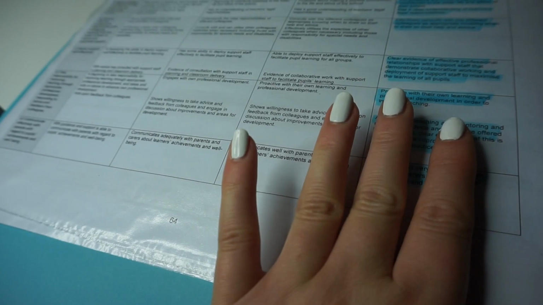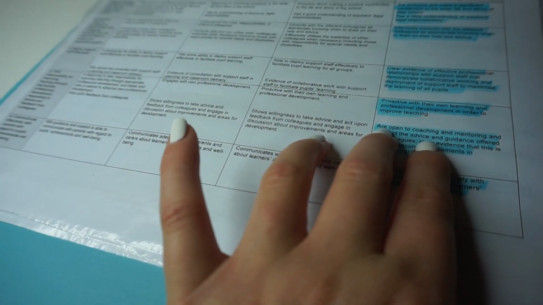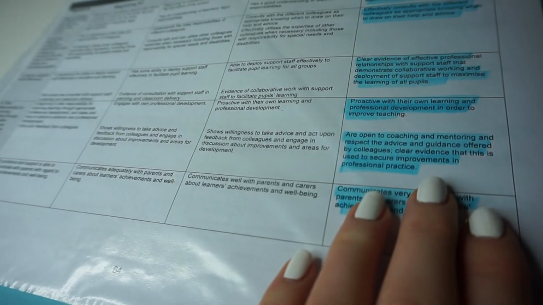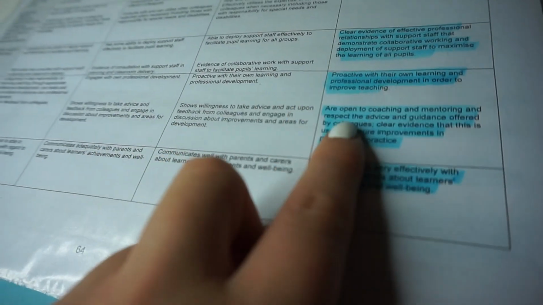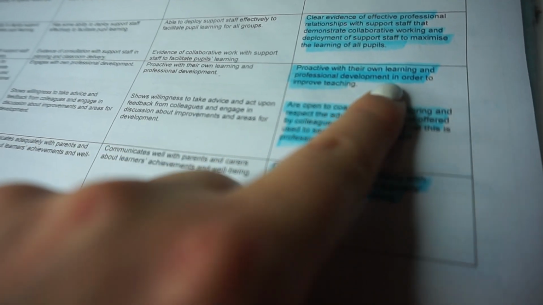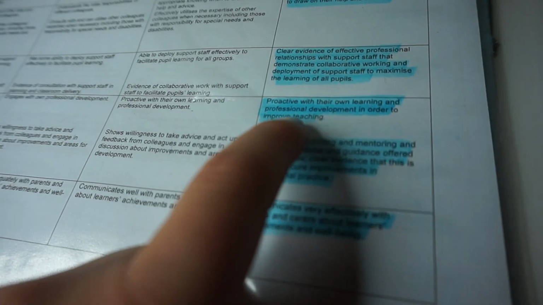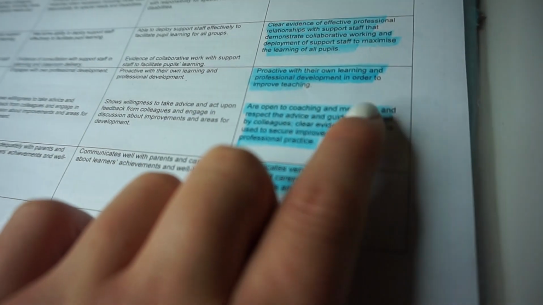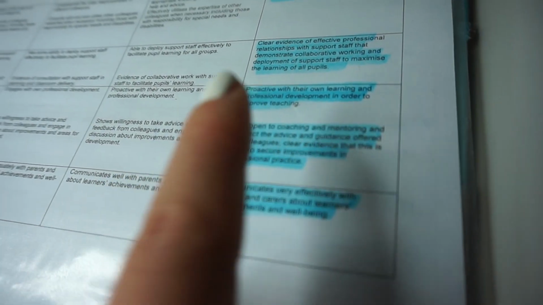So write down any feedback that you've got from teachers, maybe make a note of how you'll take that on board and use it in the future to improve. Also, if you've attended any training days, keep that as evidence. Proactive with their own learning and professional development in order to improve teaching. So just reflecting on your own lessons, so lesson evaluations, that's great evidence. Open to coaching and mentoring, so use your notes from your weekly mentor meetings, that's great evidence.